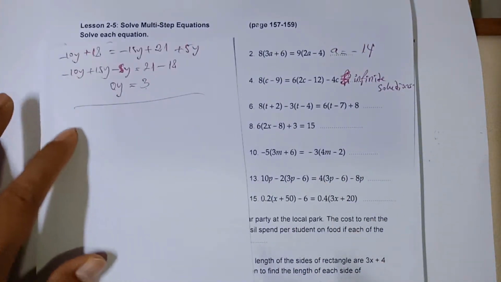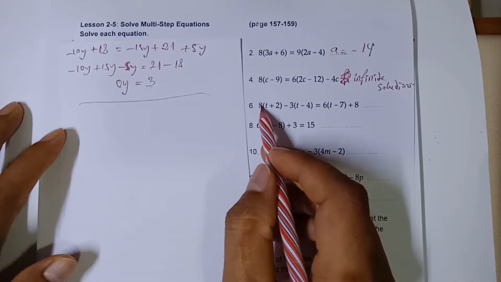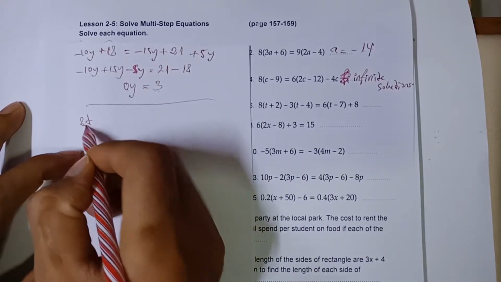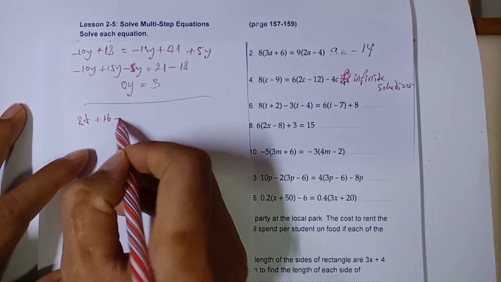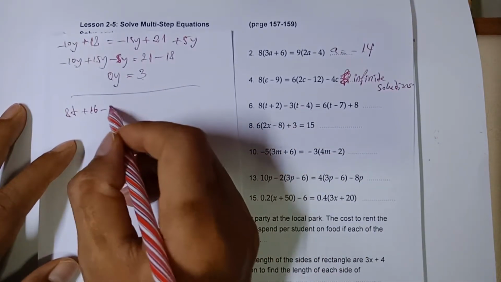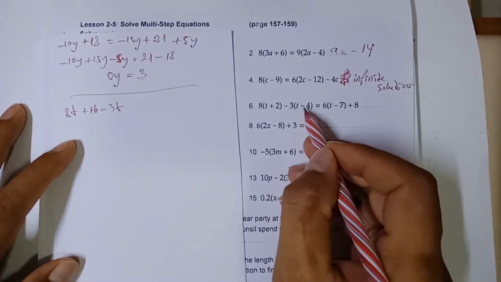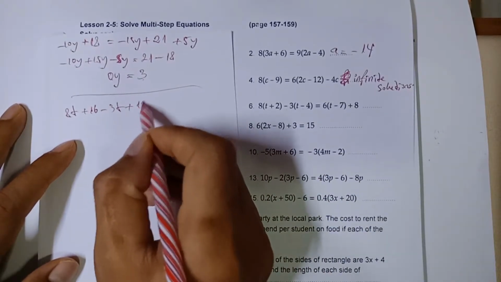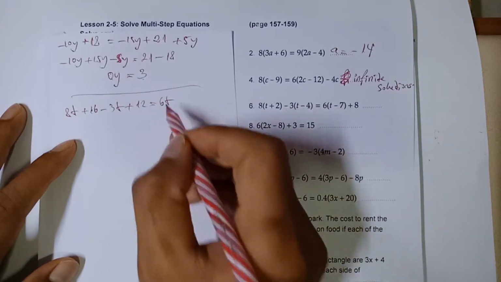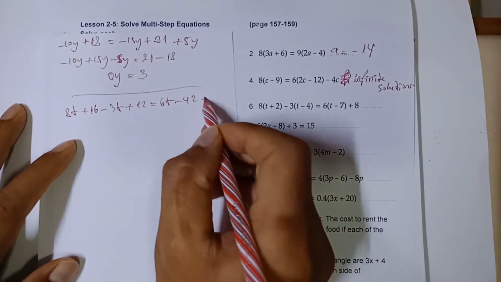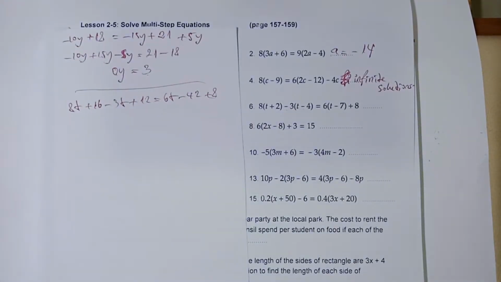Number 6. You multiply in together. 8 times t, you got 8t. 8 times 2, you have 16, minus 3t, and then minus becomes plus 12, equal to, you got 6t, and then minus 42 plus 8. Let's combine all the t together.